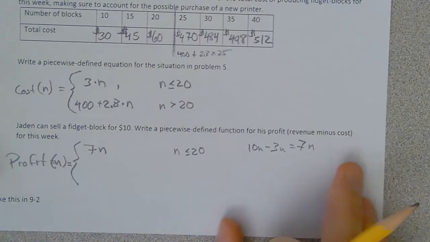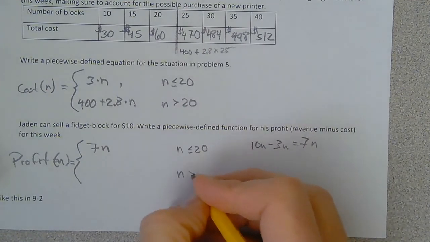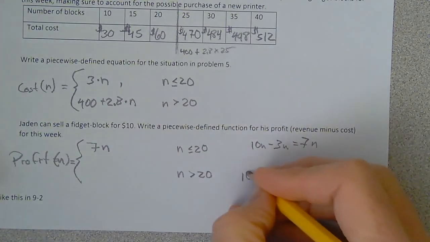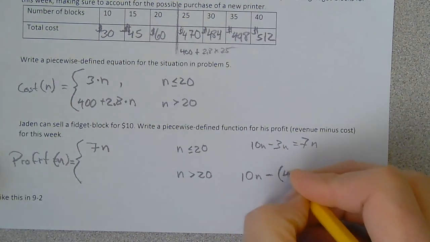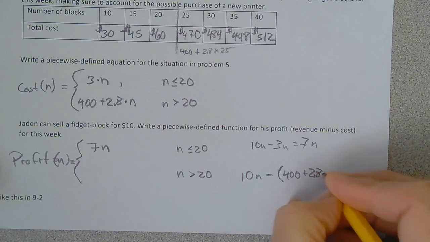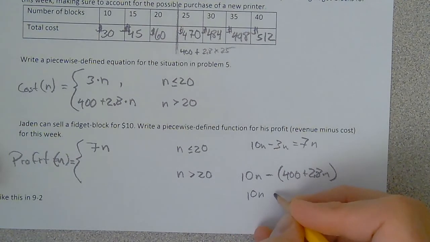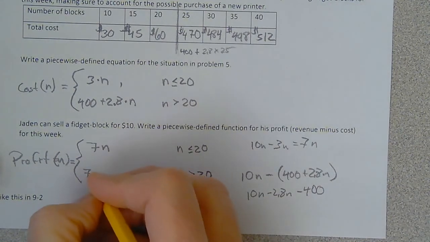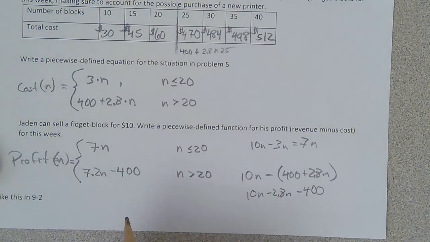And his profit just for this week with the initial investment, or any week that he decides that he's going to buy that extra printer for more than 20, is going to be the 10n again for what he sells it for, minus the cost, which was 400 plus 2.8n. Simplifying that, we got 10n minus 2.8n minus 400, which looks like 7.2n minus 400.